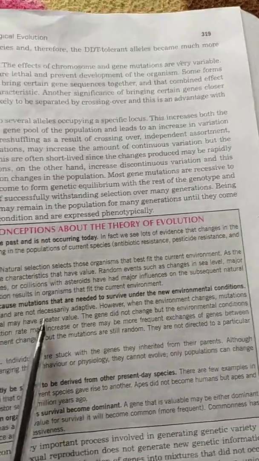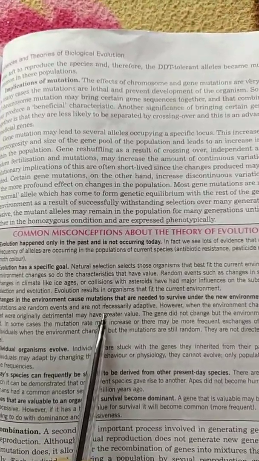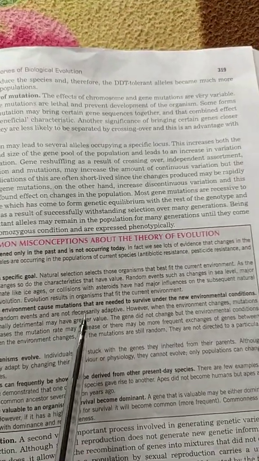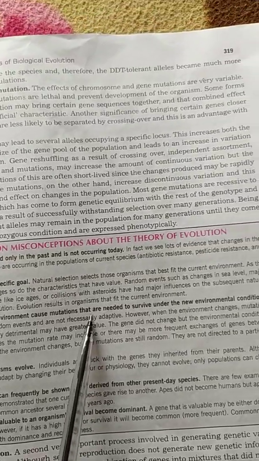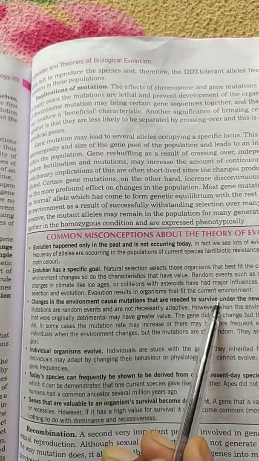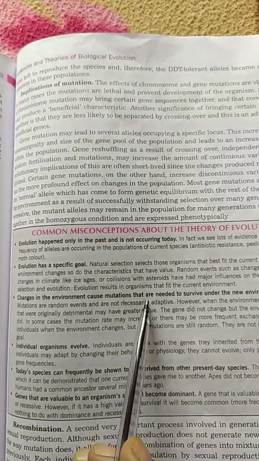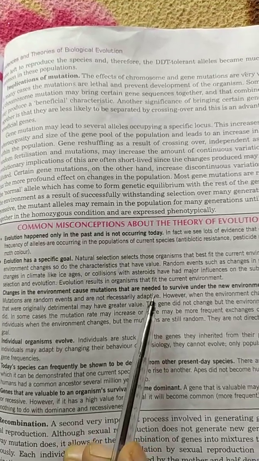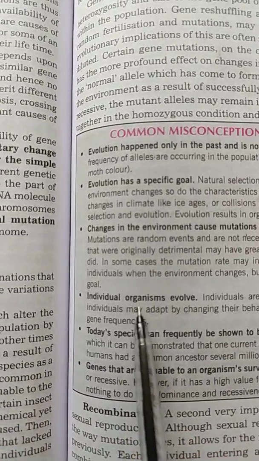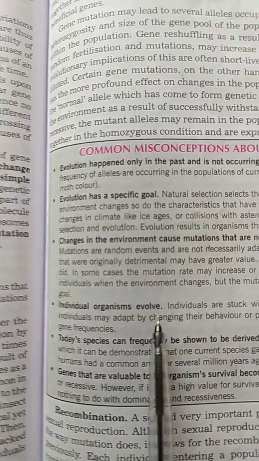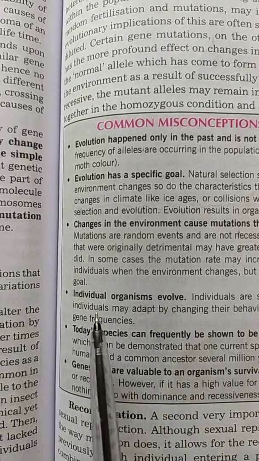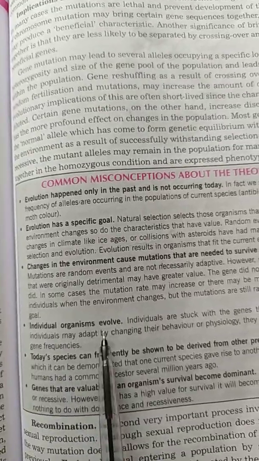This is untrue about the theory of evolution. The fourth misconception about evolution is that only individual organisms evolve.